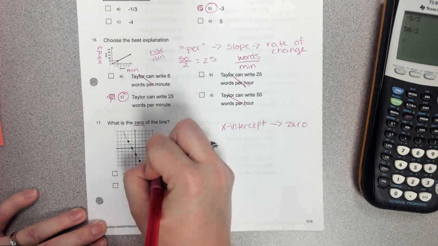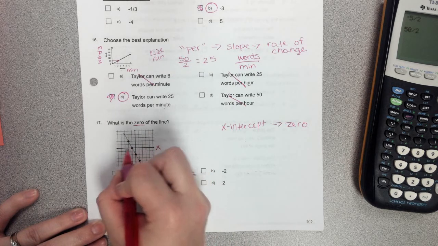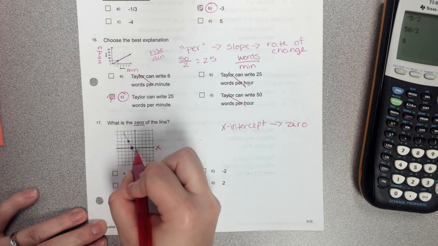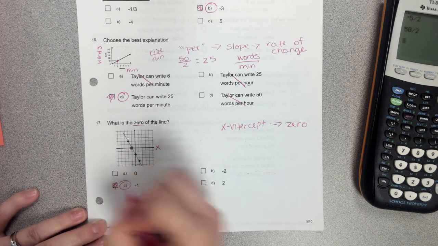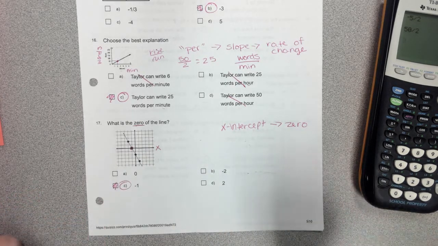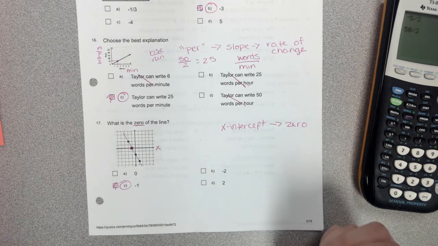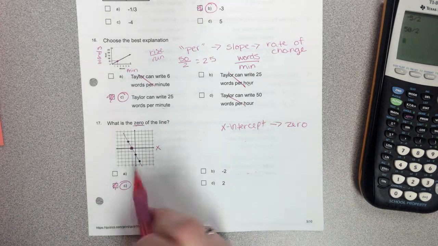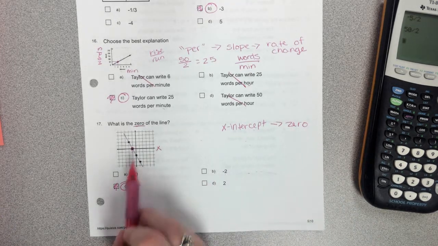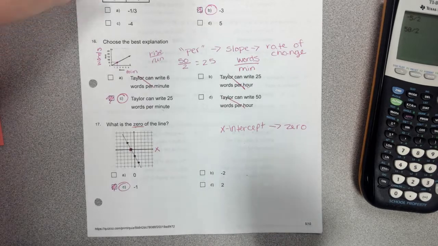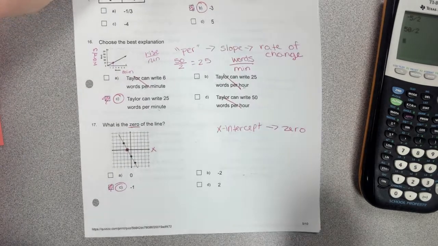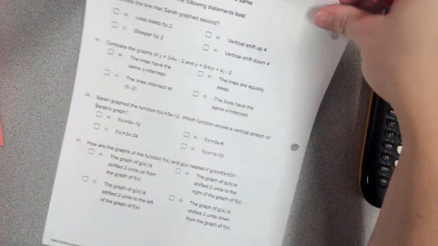And remember, your x-intercept is where it crosses the x-axis. Right there. And what value is that? -1. That's all it's asking you to do. Do not say 0 is your y-intercept. I guarantee you the answer already is, isn't it? Right here. Your y-intercept will be an answer, even on the STAR test. X-intercept is your 0, not y-intercept. All right, we're almost done here.